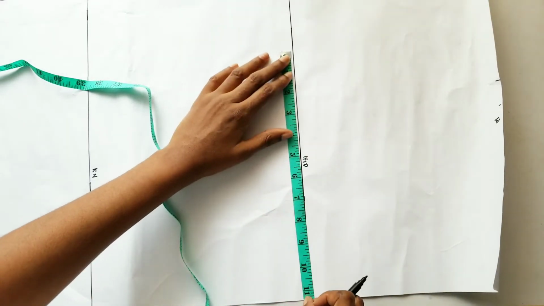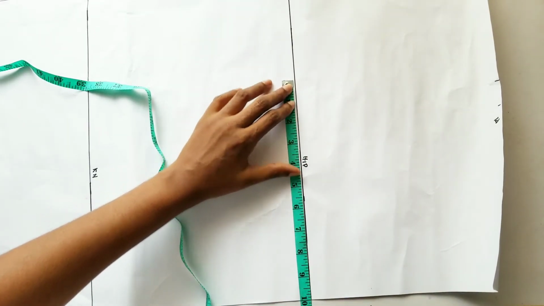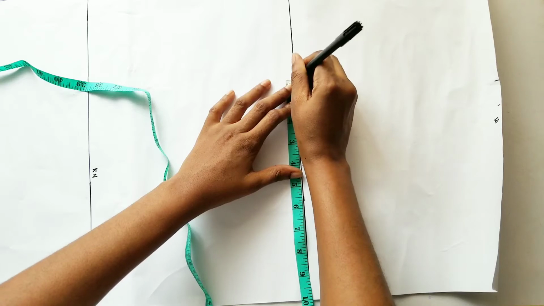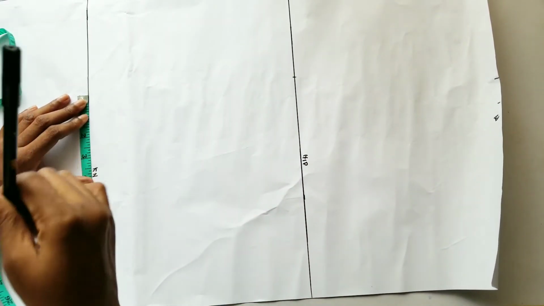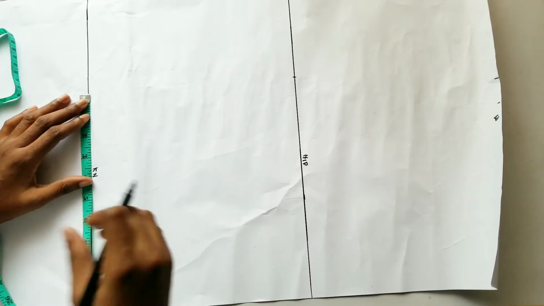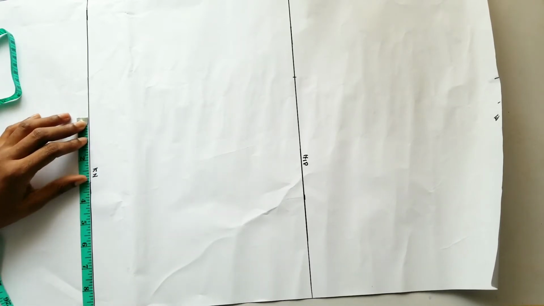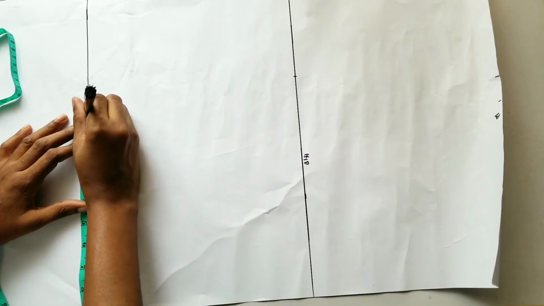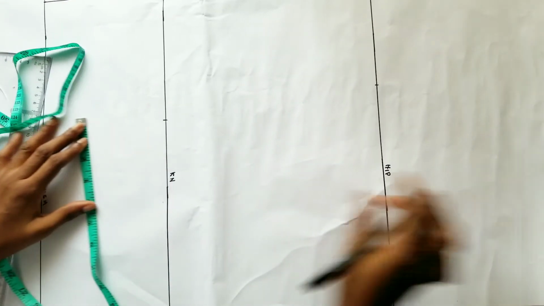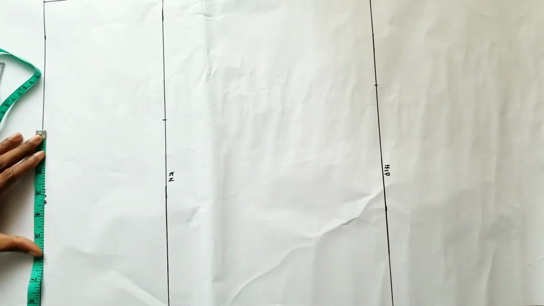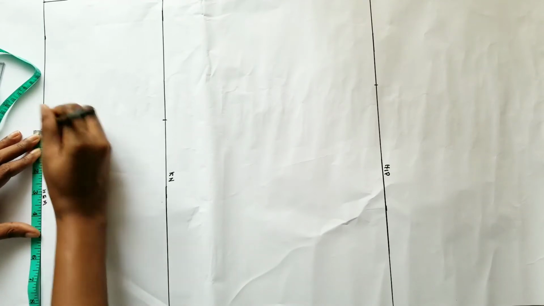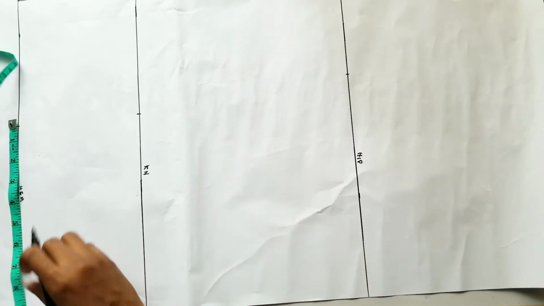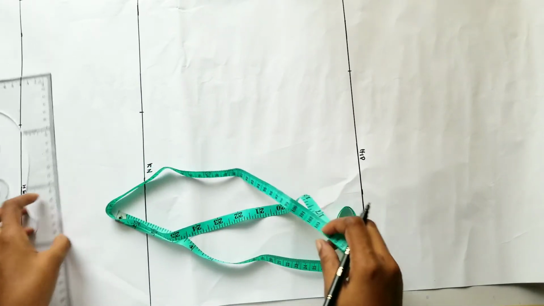So after inserting my waist measurement divided by 4 plus 1 inch for that, I'm moving to my hip line. My hip measurement is 40 divided by 4, which is 10. I'll insert that, and then I come to my knee. The same thing I subtracted from the back, which is 1 inch, I'll subtract it from here. So on my knee length line, I'm marking 9, and on my M, I'm also marking 9.